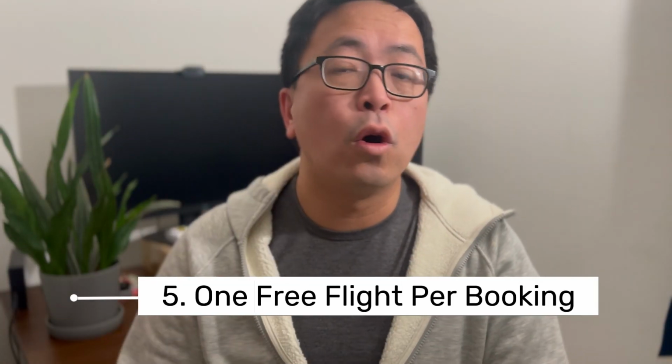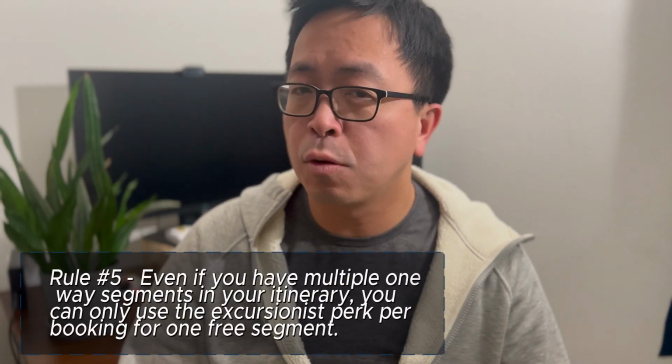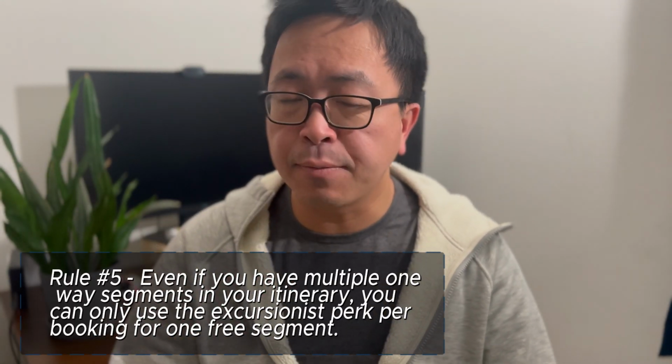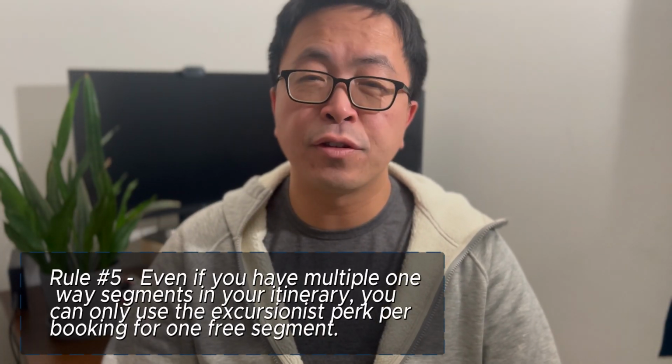Number 5, only one free flight per booking. No matter how many one-way segments you add to your multi-city itinerary, you can only have one free segment per itinerary. So even if you have additional ones, only that second segment will be free and everything else will be additional points. And stay to the end, because I'm going to teach you how to link multiple trips together to maximize your value.